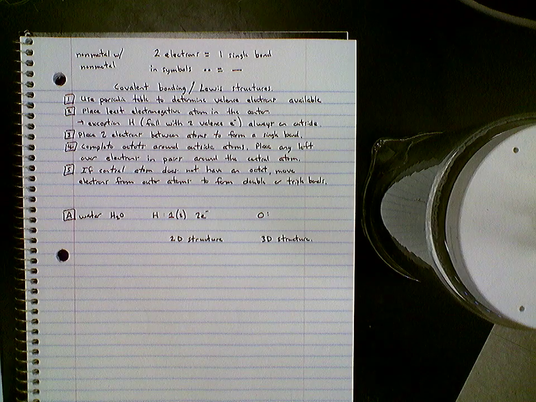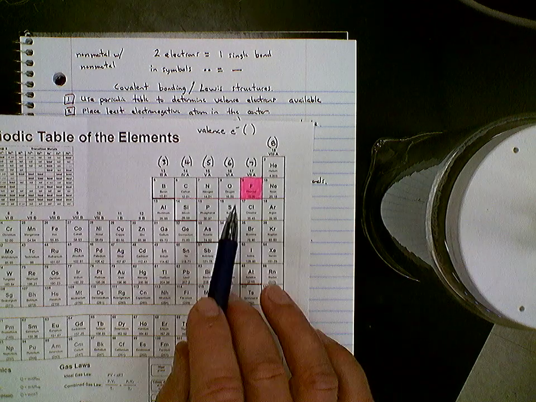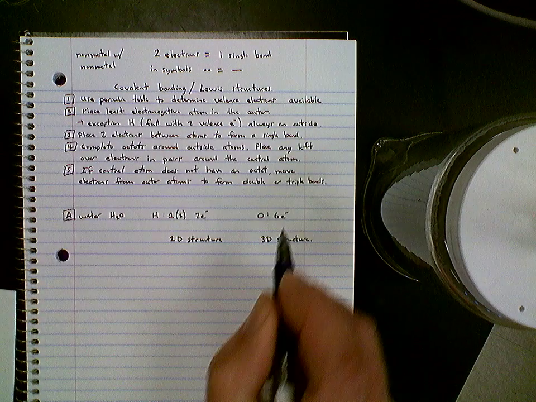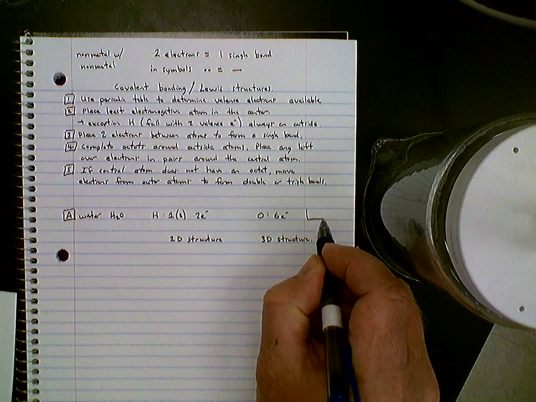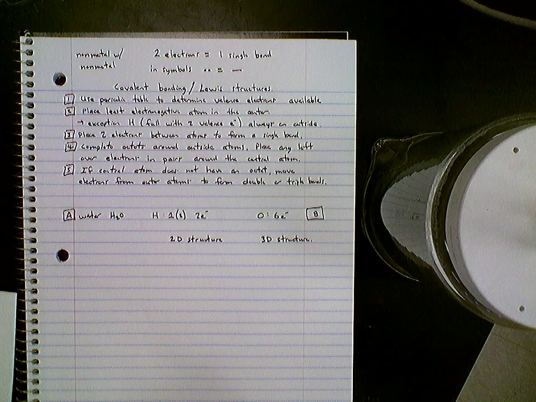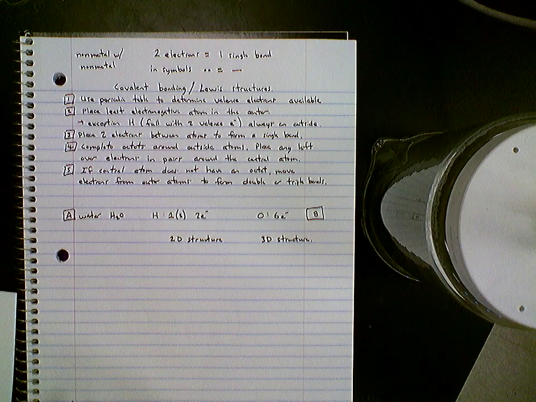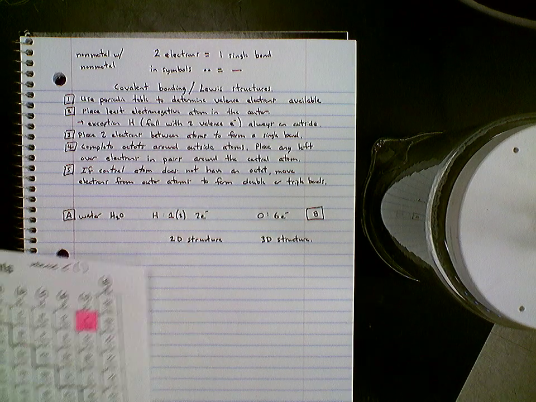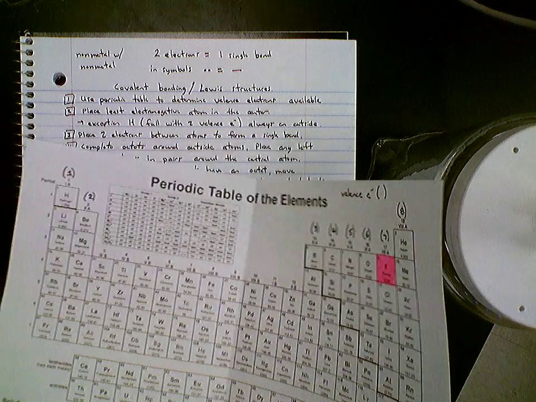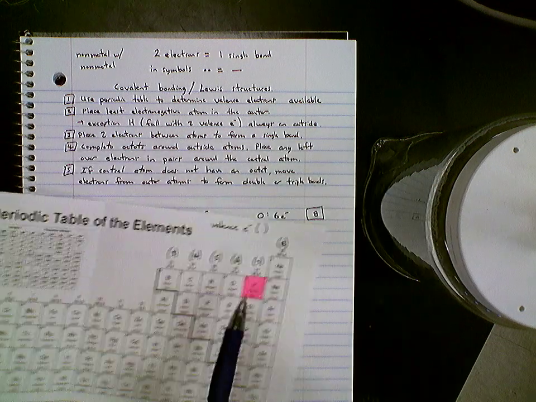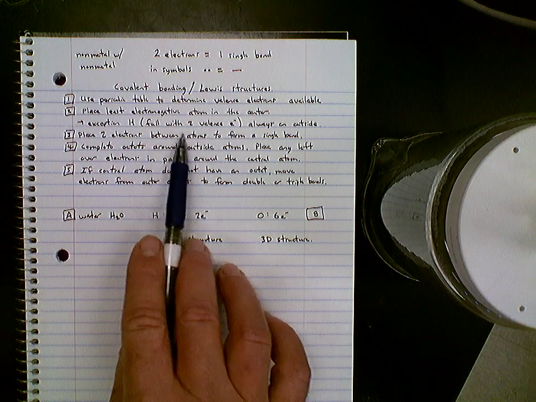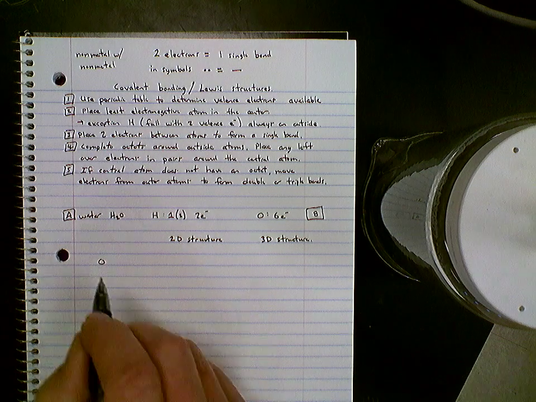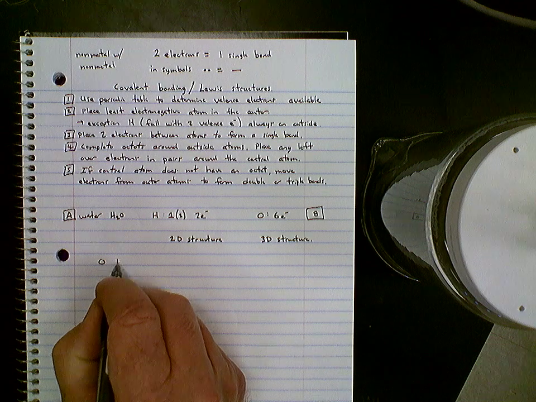Oxygen is in group 16 on our periodic table. It has 6 valence electrons available. So the total electrons available in this situation is 8. Okay, rule number 2, we place the least electronegative atom in the center. And you would think that, well, hydrogen is further away from fluorine than oxygen is, but hydrogen never goes in the middle because it's full with 2 valence electrons on the outside. So therefore we put oxygen in the middle. And hydrogen's on the outside.